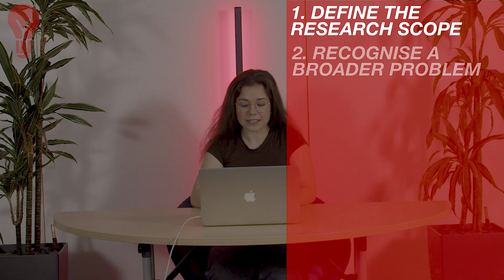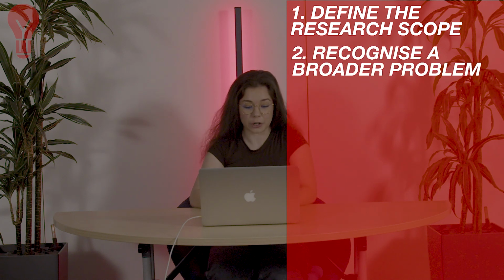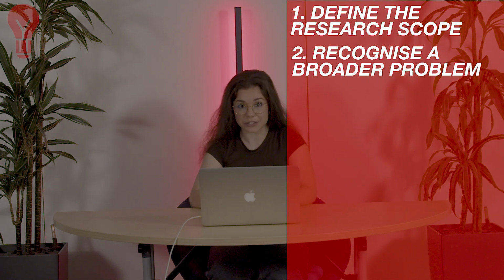The initial step in defining your research scope is to recognize a broader problem or issue that requires your attention. This pivotal stage involves pinpointing a significant challenge within your field of interest. It could range from economic inequalities to environmental sustainability or healthcare accessibility. Identifying this overarching problem establishes the groundwork for your focused research inquiry.